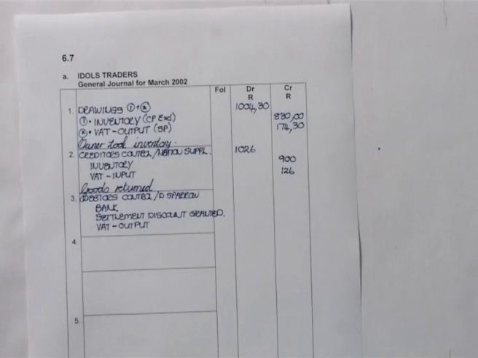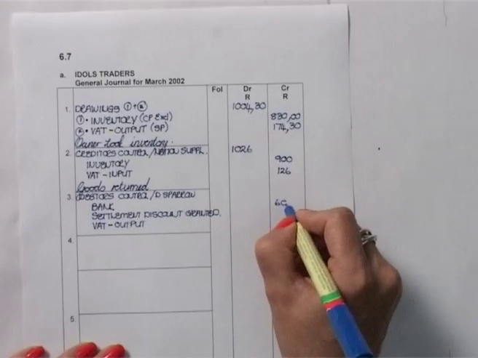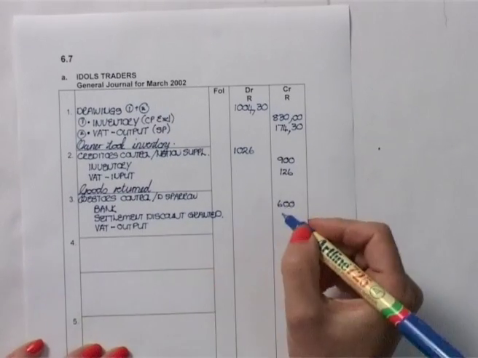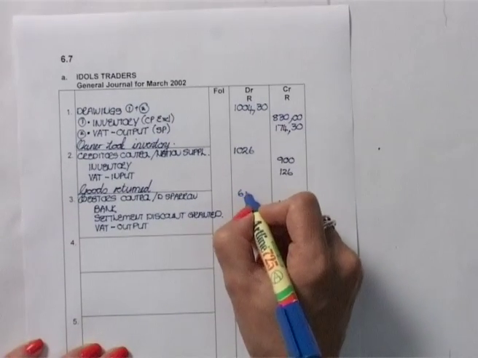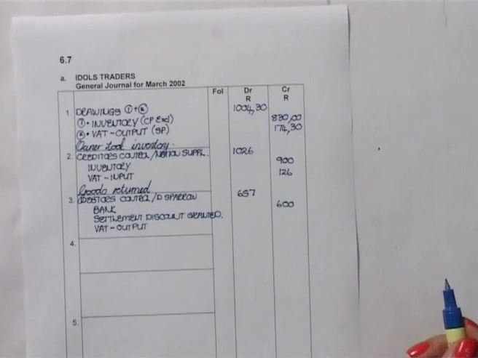Okay, now we're going to use the amounts that were provided. They told us the check amount was 600 Rand, so for bank we can only use the 600 Rand. The full account of the debtor was 657 Rand. And now the 57 Rand discount that we calculated.